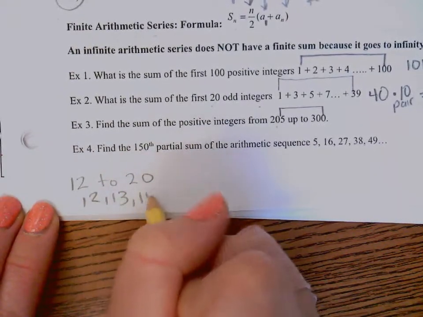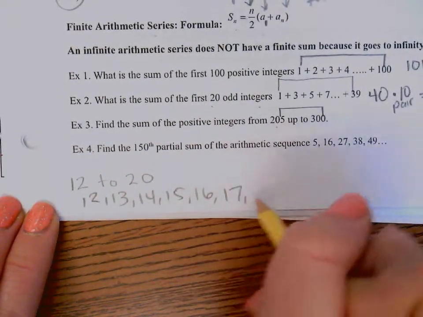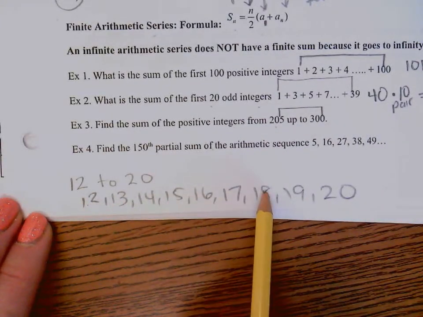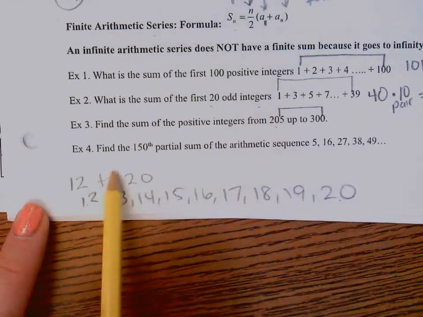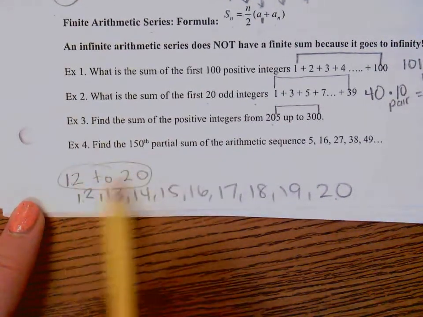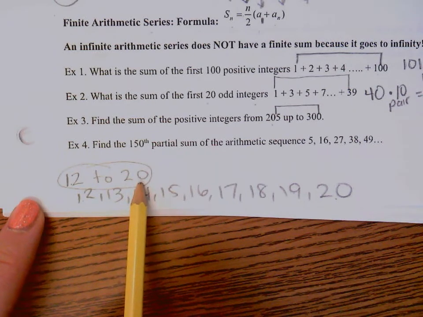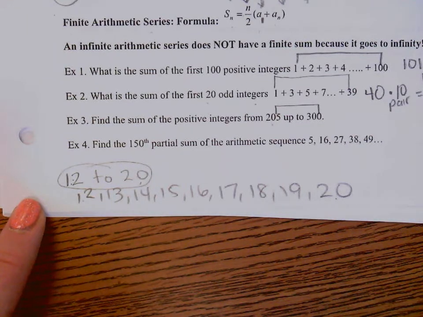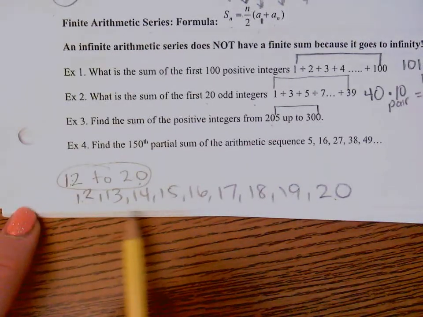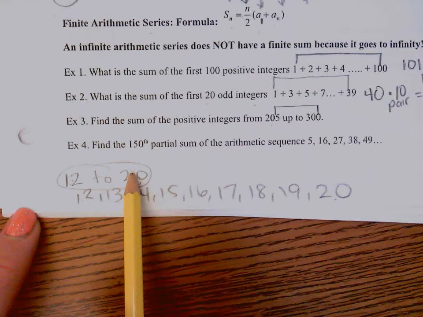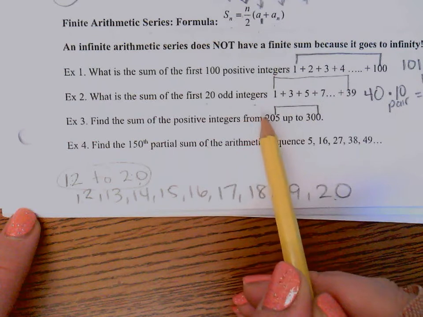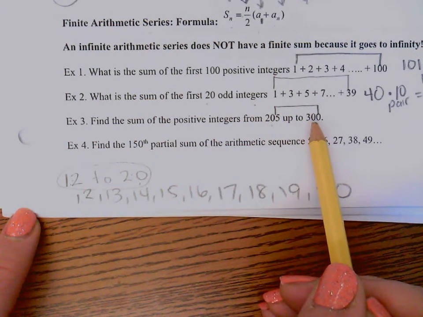12, 13, 14, 15, 16, 17, 18, 19, 20. Let's count them. 1, 2, 3, 4, 5, 6, 7, 8, 9. So when you subtract these two terms, one of the two ends basically gets left out. So you are subtracting the beginning and the end, but you have to add one additional term to represent the beginning or the end that got subtracted. So I'm trying to loosely prove to you that if you do subtraction, we thought it was 8, there's actually 9 terms.